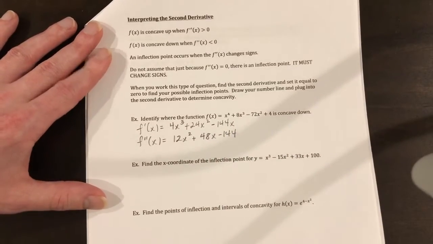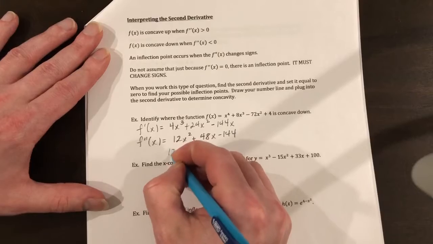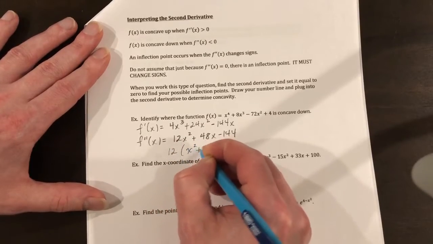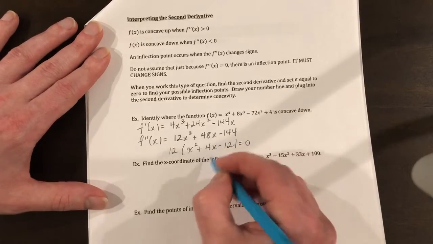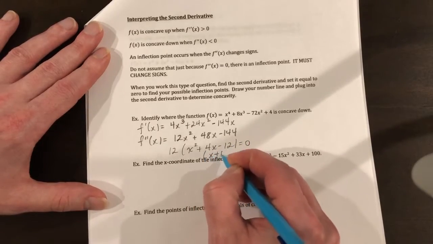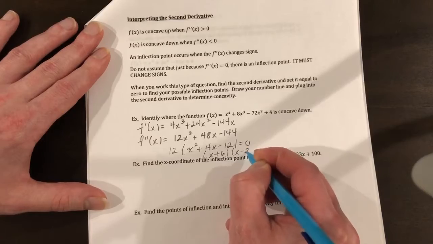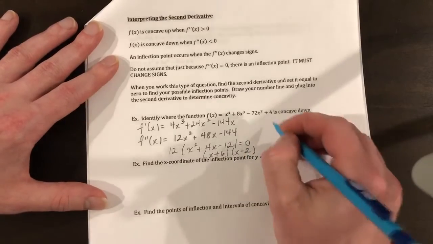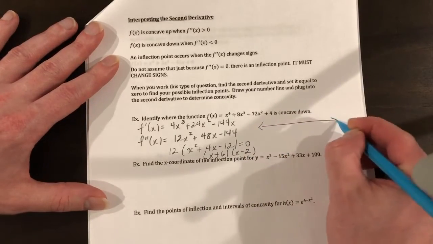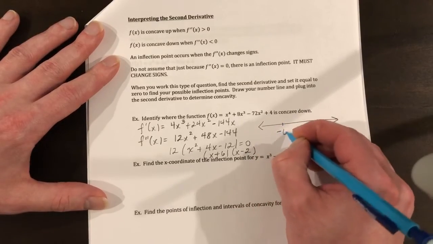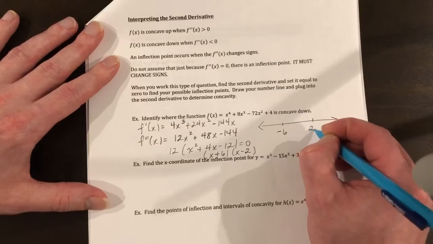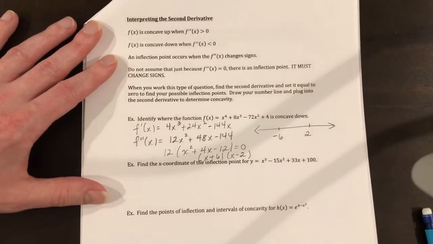Now, they all seem to have a 12 in common, so let's factor out 12. And this is going to break down into x plus 6 and x minus 2. So on our number line, we're going to have x is equal to -6 and x is equal to 2 for your possible inflection points.